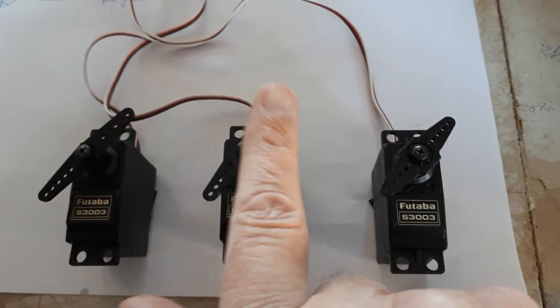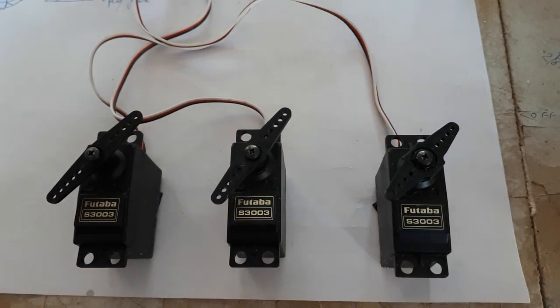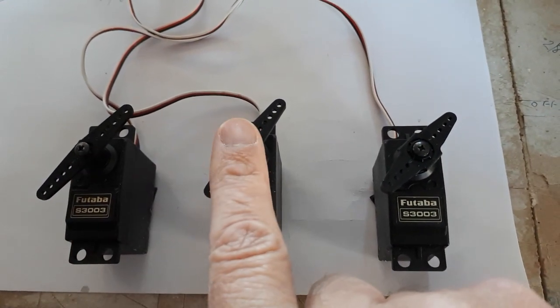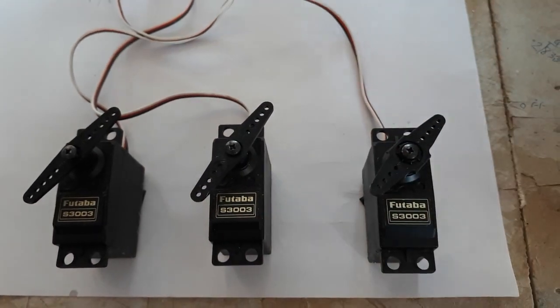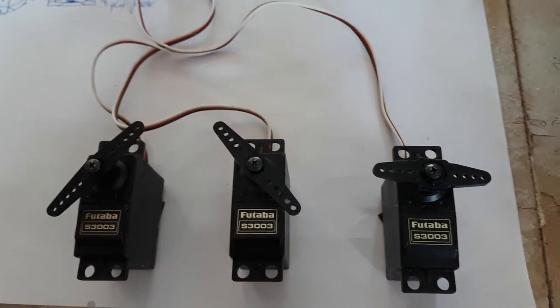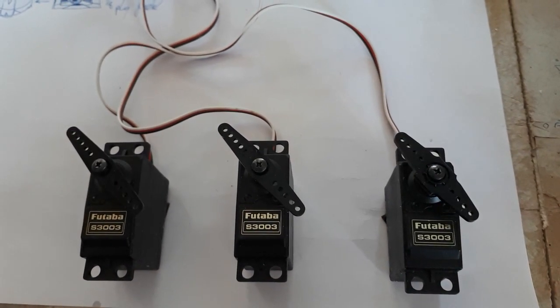Remember, AND, OR, multi. If I switch one of them on, AND should stay off, OR will go on, and multi will go to the middle position. Now I'll switch both on. So there we go.